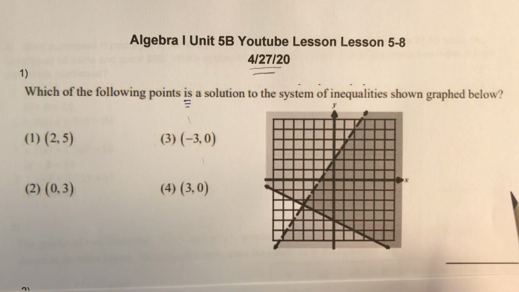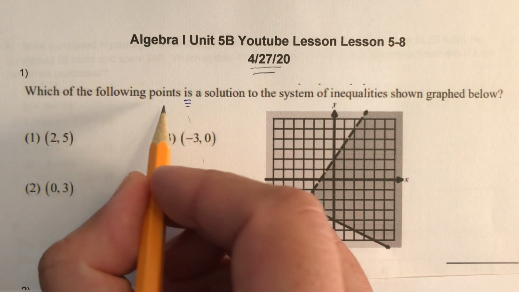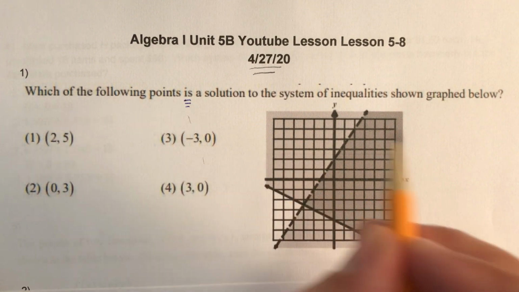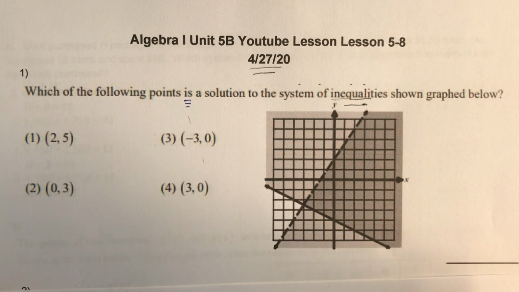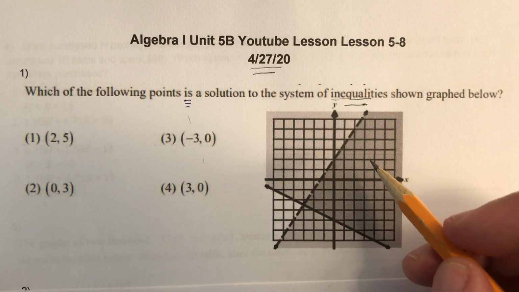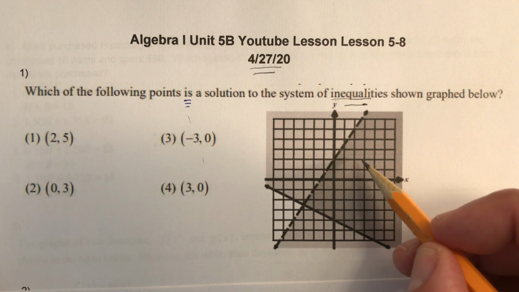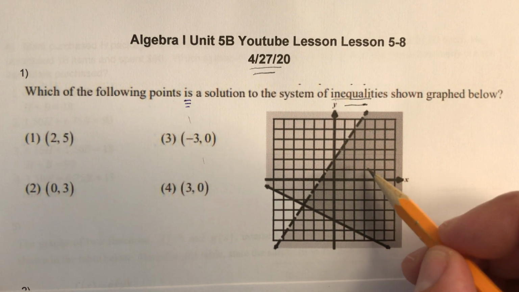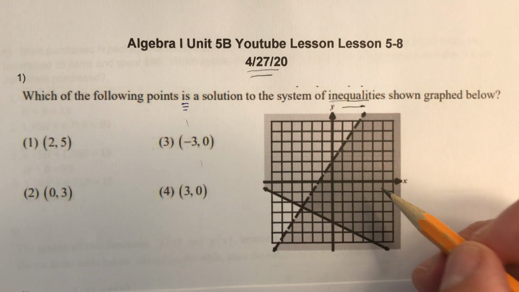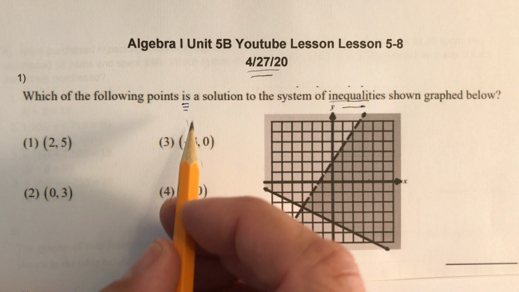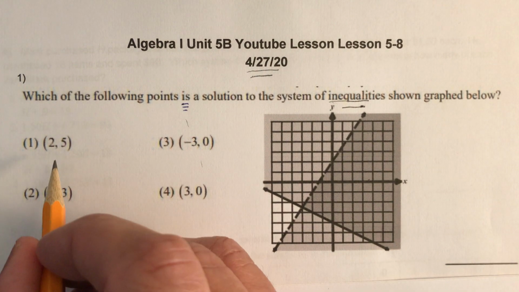Okay. So, which of the following points is a solution to the system below? They have a couple of inequalities solved here, and you can see that there's a lot of shading, but the darkest shading, this area, is the overlap. That's where the solutions are. So any coordinate that lies in here is what they're looking for. So you just can locate these.